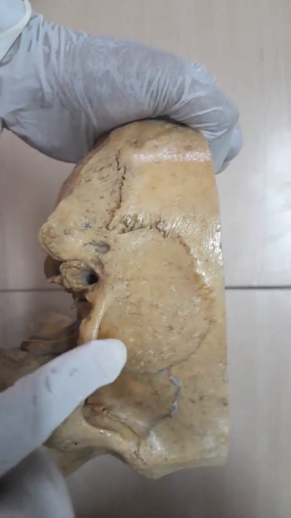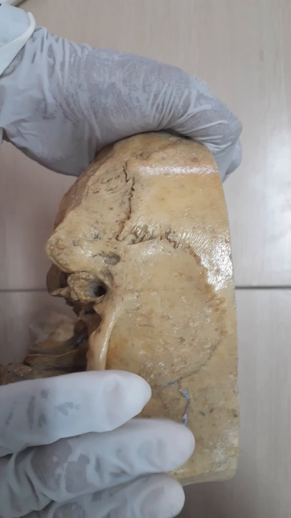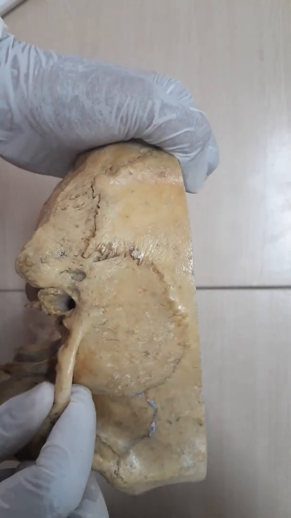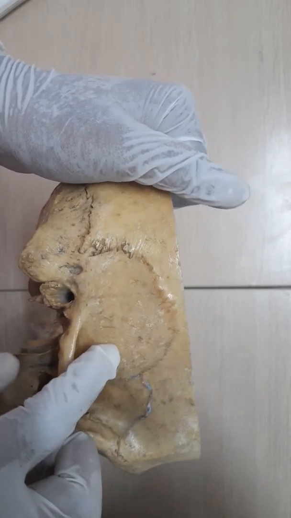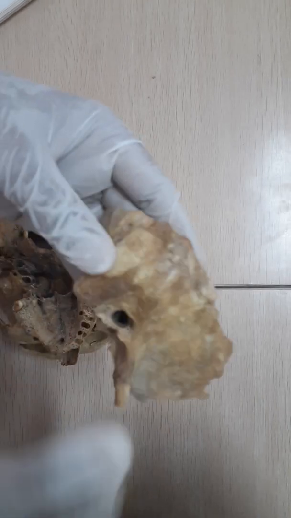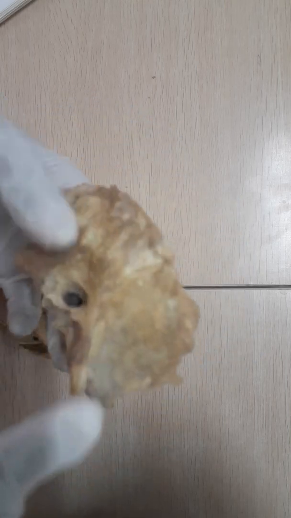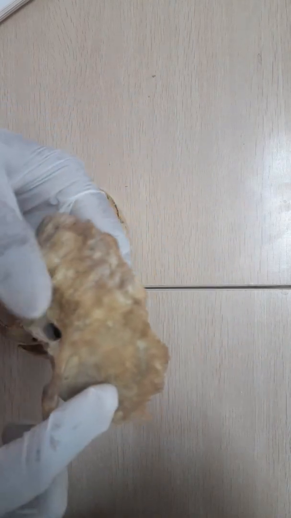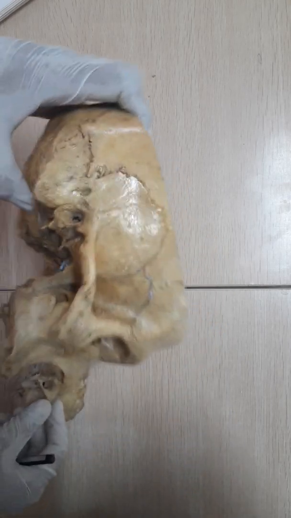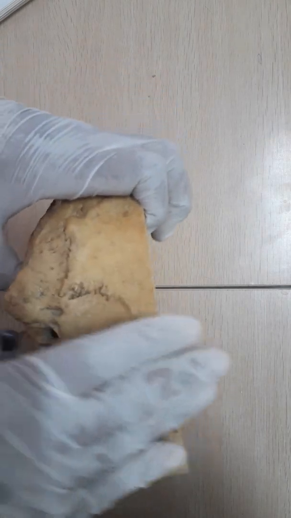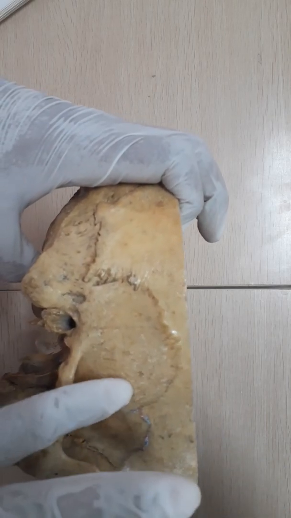So the squamous part forms the floor of the temporal fossa. If you see the squamous part, it has an external surface, the outer surface, and an internal surface, the inner surface. We are going to talk about only the squamous part. It has a superior border and an antero-inferior border. The superior border above is continuous with the temporal fossa. Here it provides attachment for the temporalis muscle.